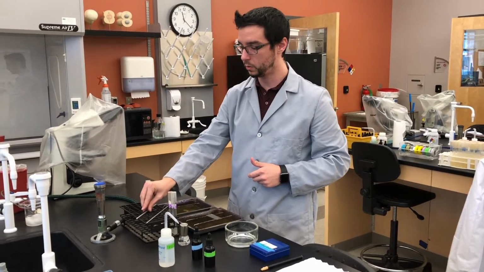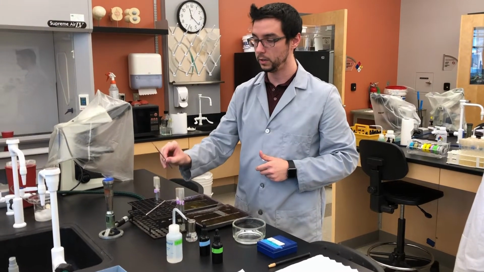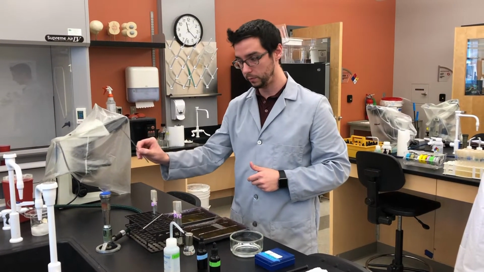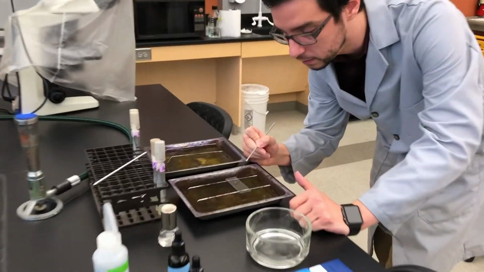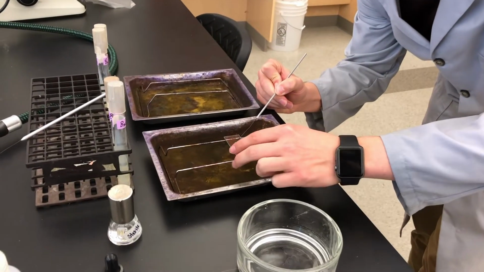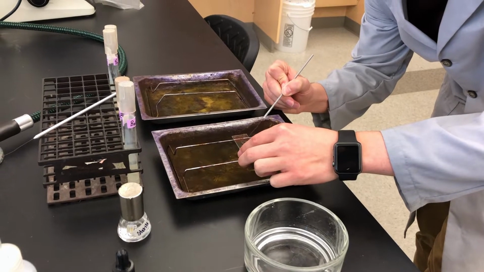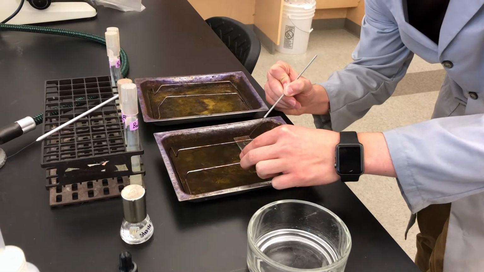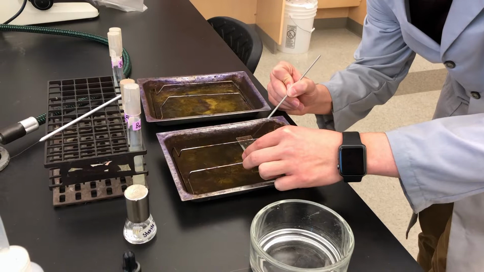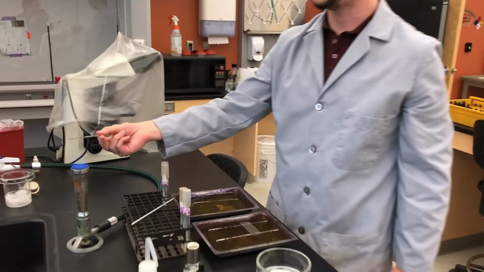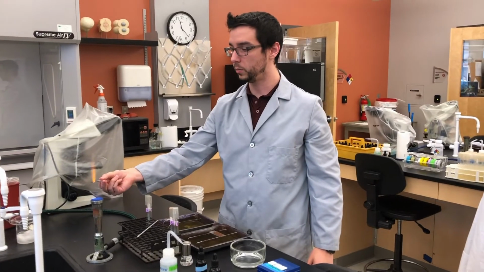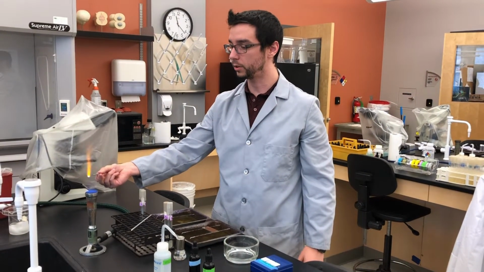Set it down to let it cool, and get your already sterile loop, because you've already sterilized it after getting new water. Take that to spread your smear out. Get those bacteria spread out. And sterilize. And we're going to repeat this for the other culture.